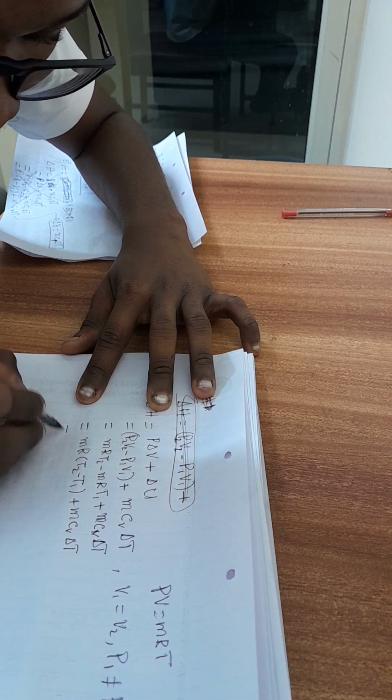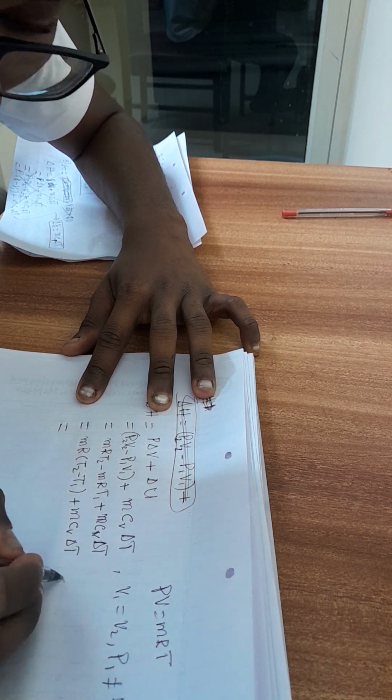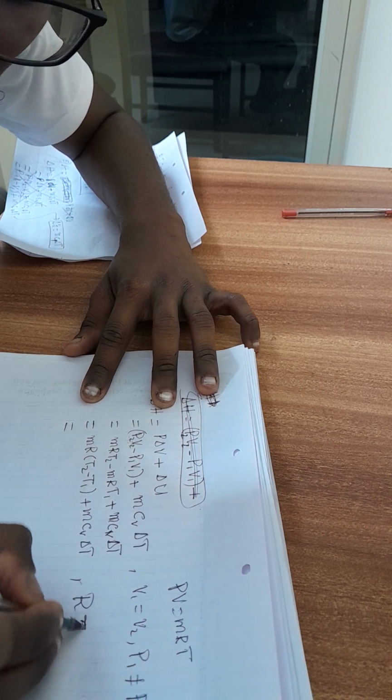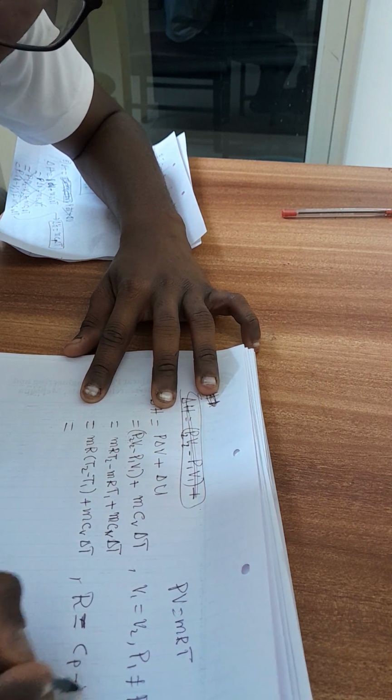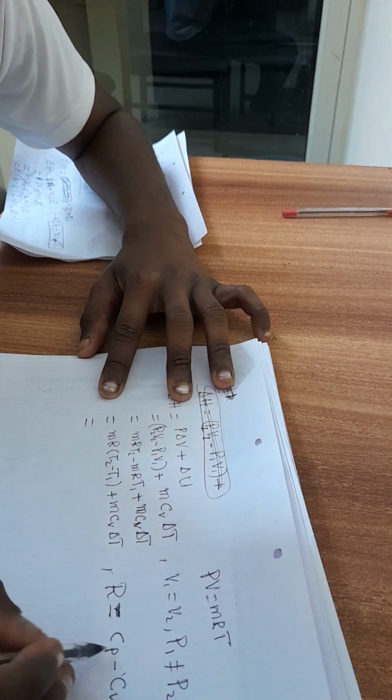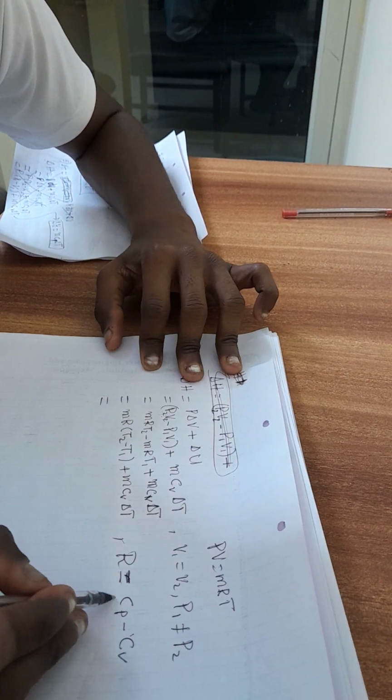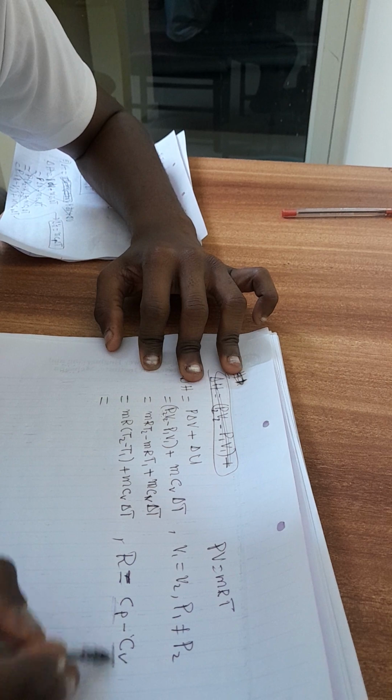So we know R. R is equal to what? CP minus CV. What is CP? This is the specific heat at constant pressure, and this is the specific heat at constant volume.